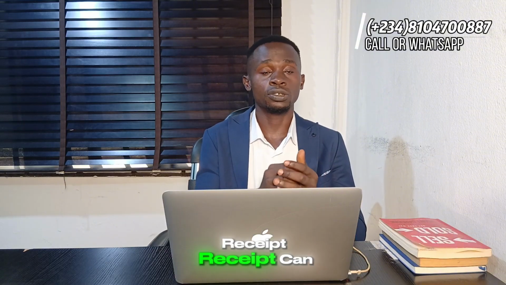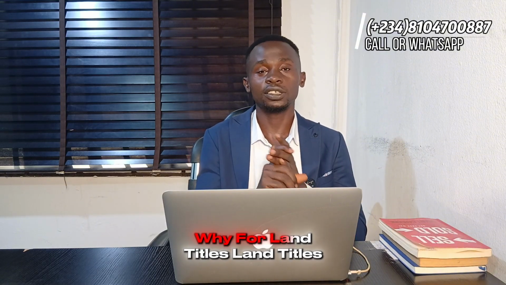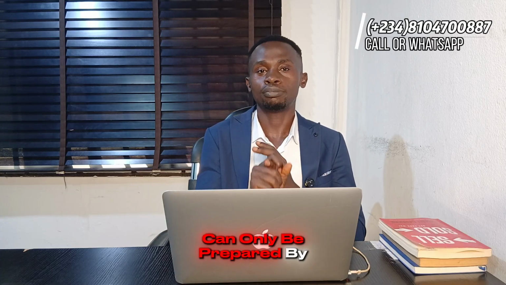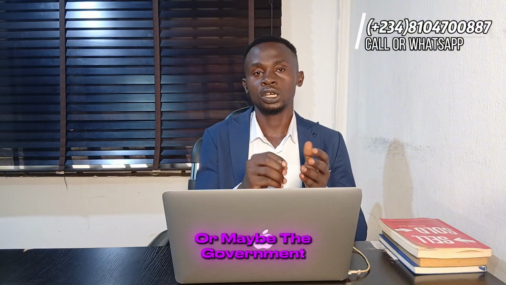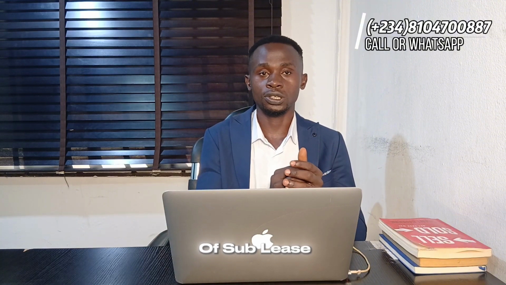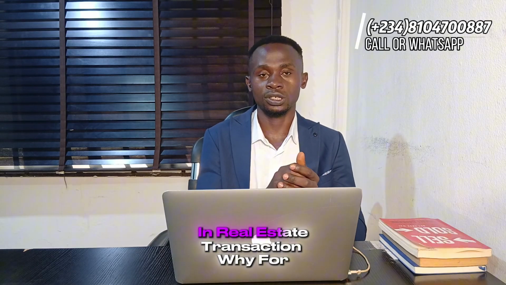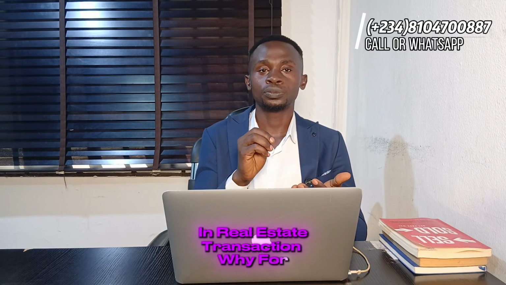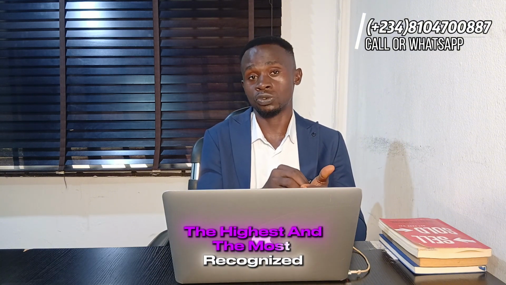A land document can be prepared by any individual. Take for instance a receipt, which can be prepared by a company. A land title, however, can only be prepared by an experienced property lawyer or the government. For instance, a deed of assignment and a deed of sublease are prepared by a property lawyer, one who has experience in real estate transactions, while a certificate of occupancy can only be prepared by the government. In fact, the certificate of occupancy is regarded as the highest and most recognized land title in real estate transactions here in Nigeria.